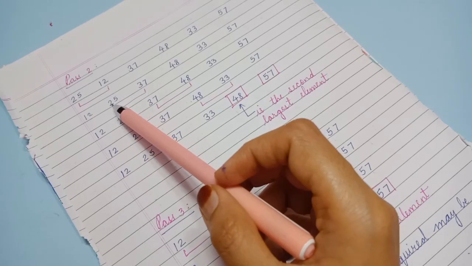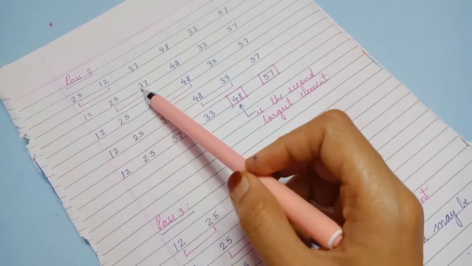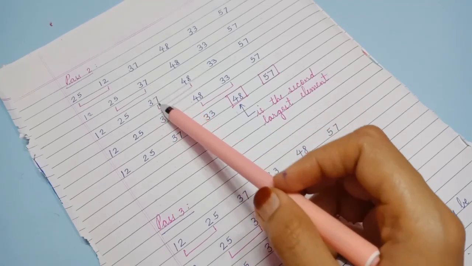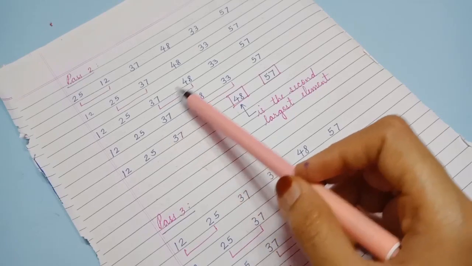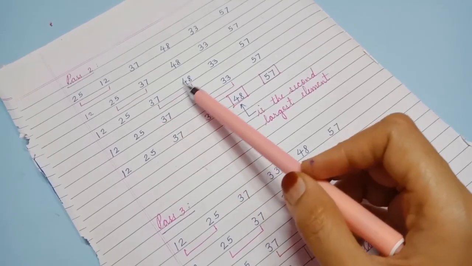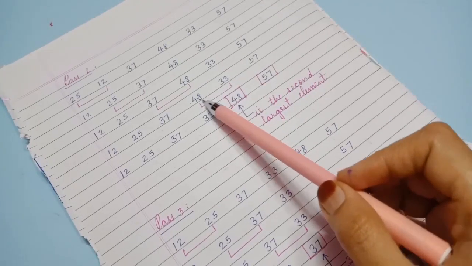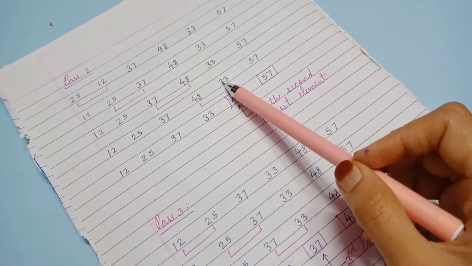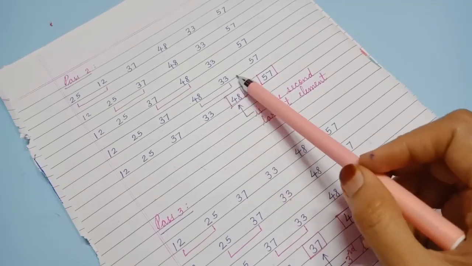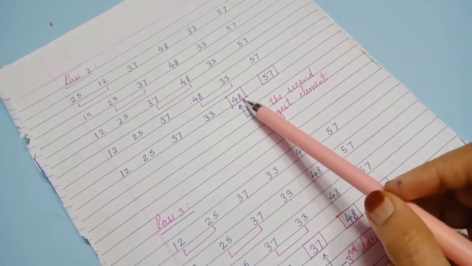Now in the next step, again compare the next two elements, 25 and 37. Is 25 greater than 37? No. Write the data as it is. In the next step, compare the next two elements, 37 and 48. Is 37 greater than 48? No. Write the data as it is. Let's compare the next two elements, 48 and 33. Is 48 greater than 33? Yes. So we'll swap 48 and 33. So the elements are swapped.